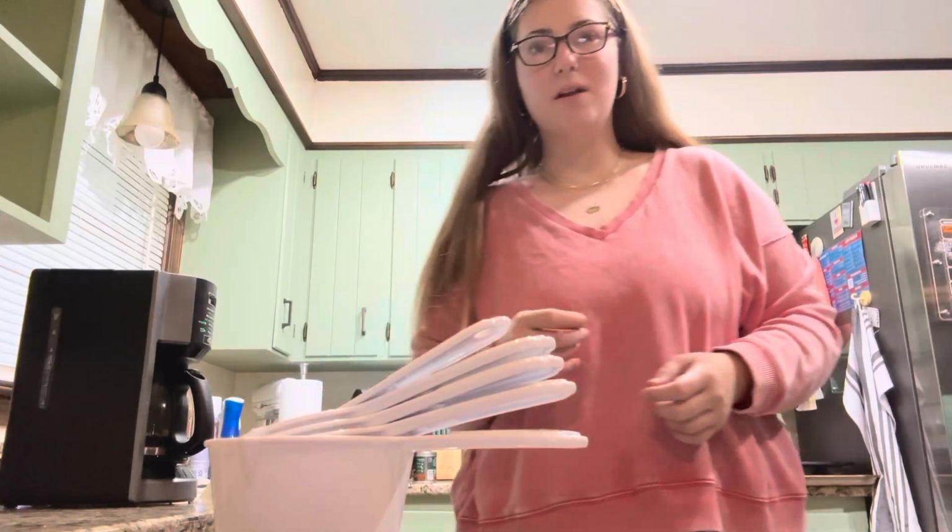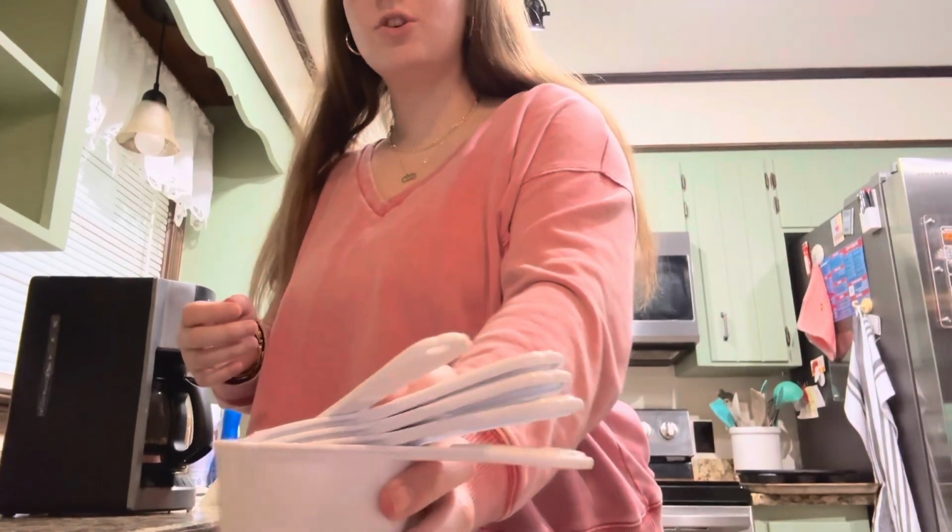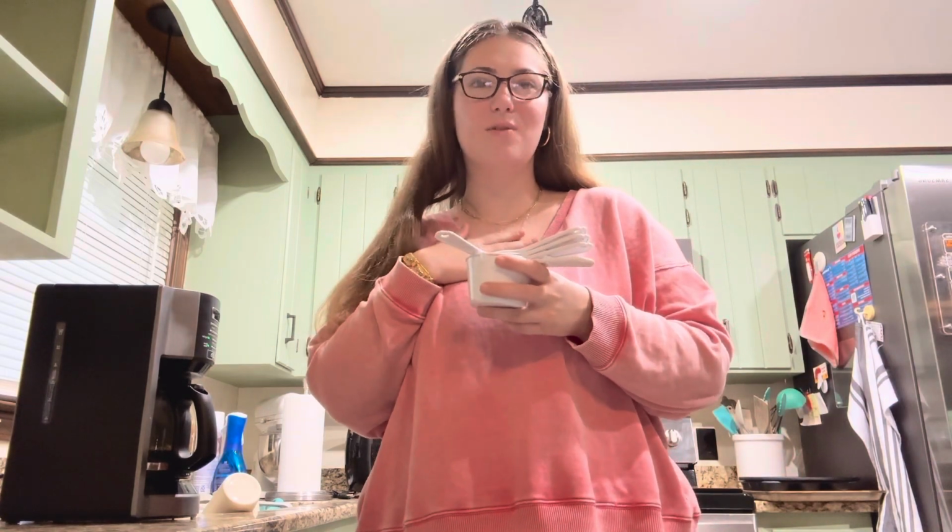Good morning, everybody. My name is Meredith, and the manipulative I chose was these measuring cups. I love measuring cups because I think they're versatile, and you can use them in a lot of different ways.